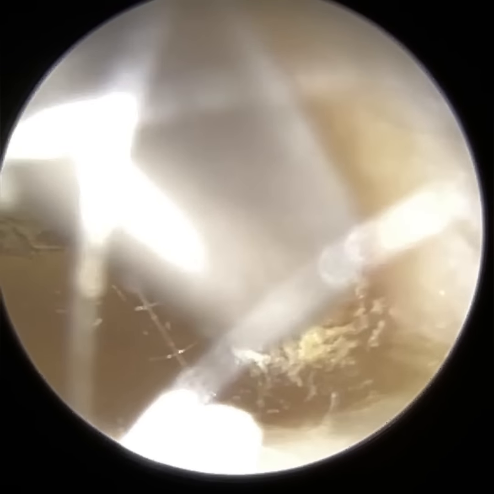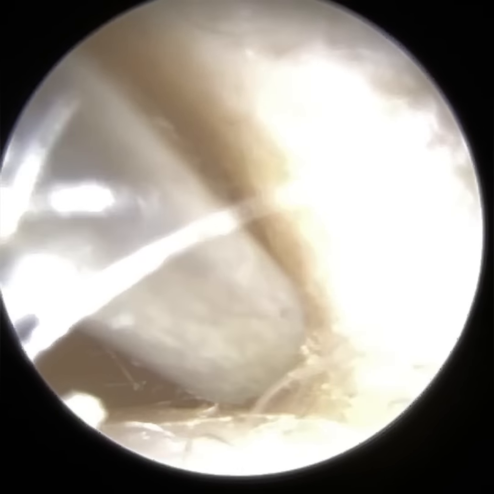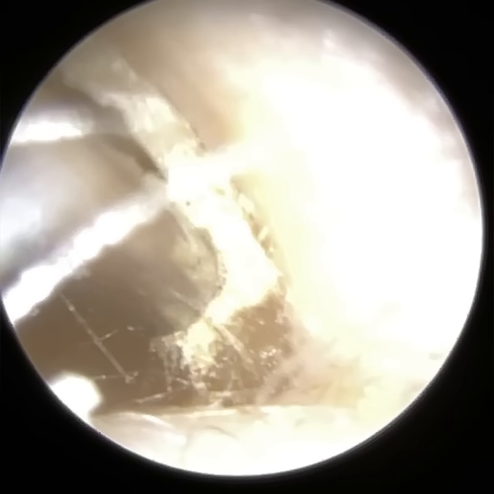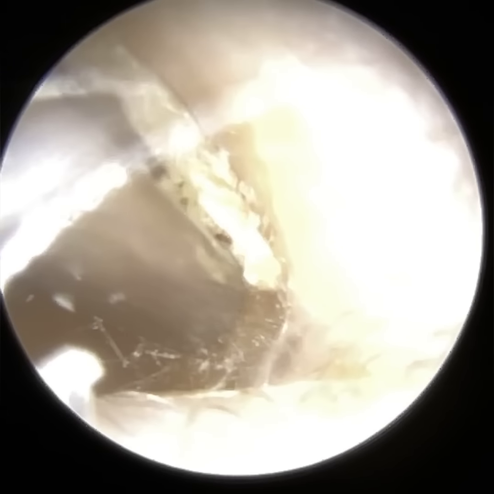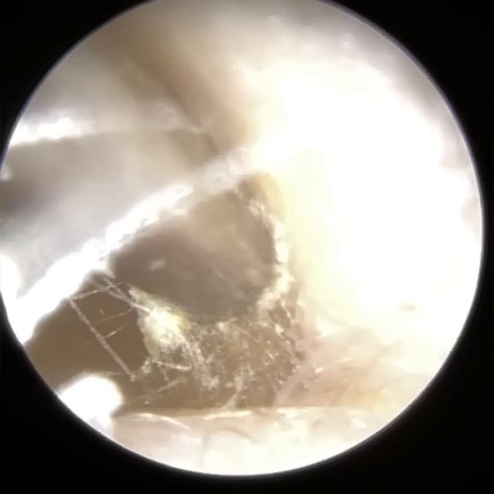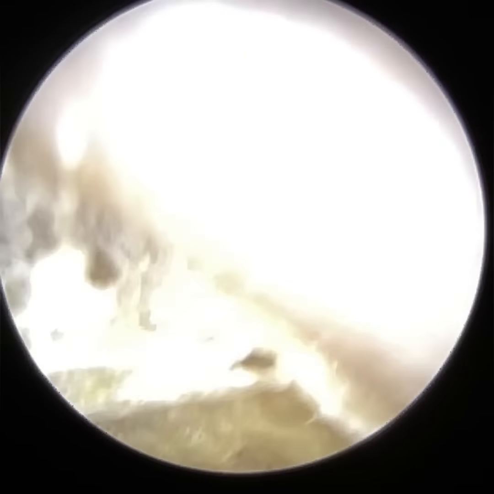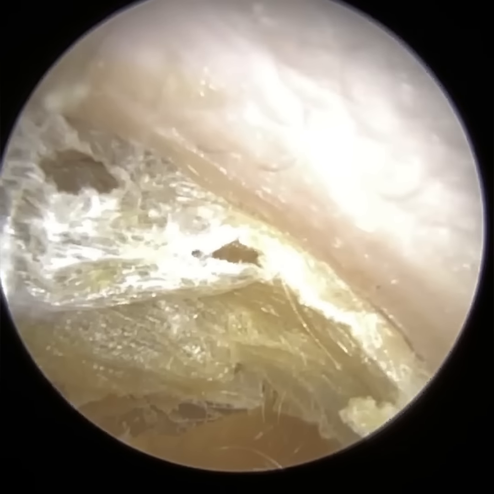Just with the right side, so again, dead skin, it's all keratin, there's no wax here. I'm going to use a combination of suction and also a forceps. So interestingly, this patient, I think many years ago I uploaded a video, and I'm pretty sure it's the same patient now that I'm thinking about it.